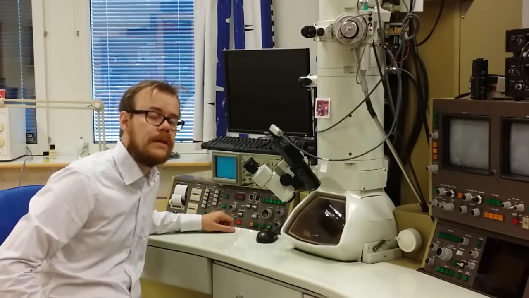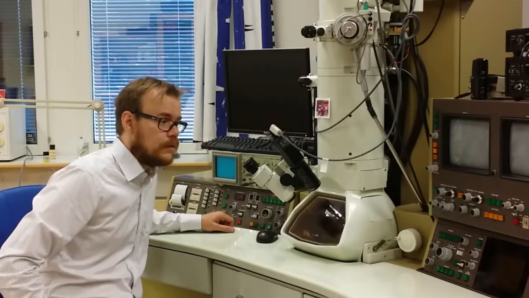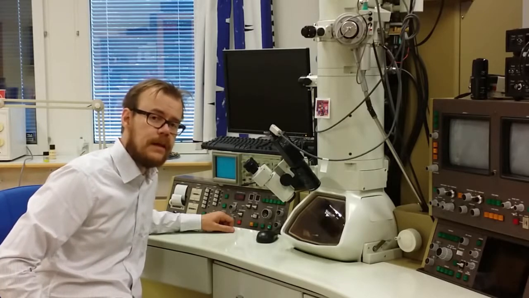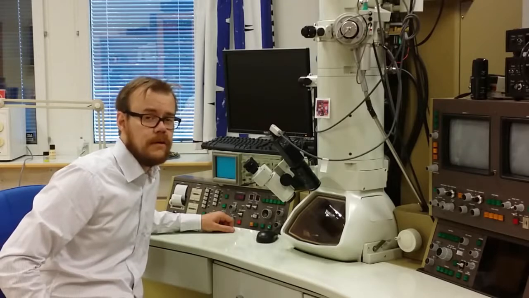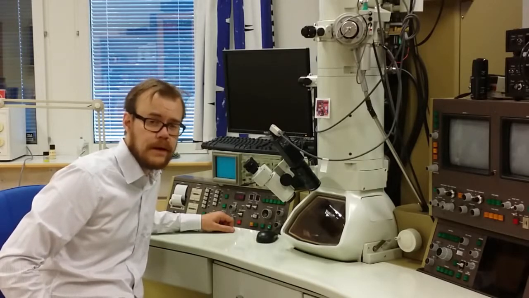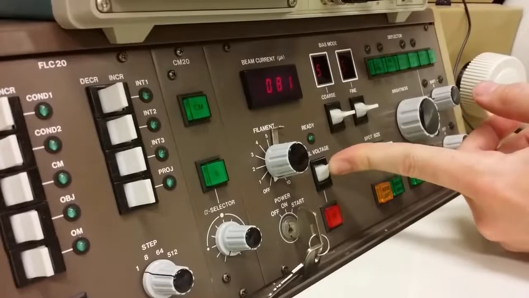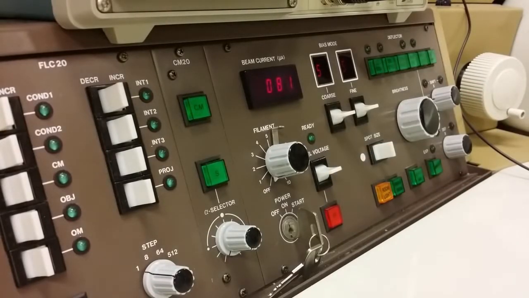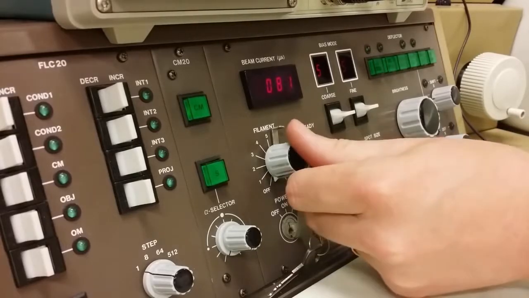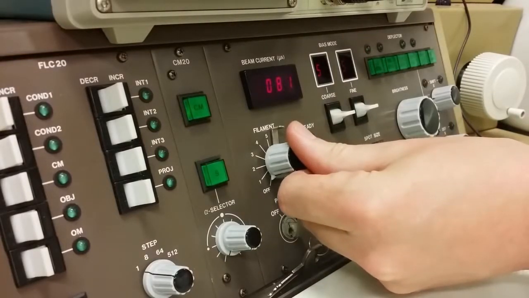The second step is to increase the accelerating voltage. And we do that in steps of 10 kilovolts. And we continue that until we reach the settings of voltage that we require for the experiment. Now I have reached 160 kilovolts. And I can see that the beam current here shows 81, and that's okay.